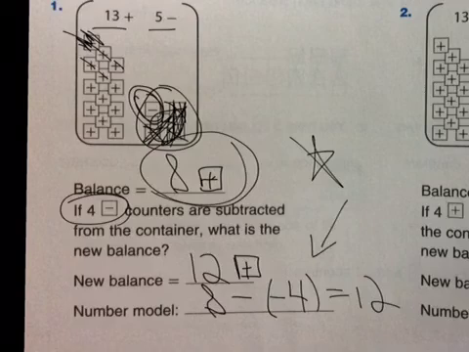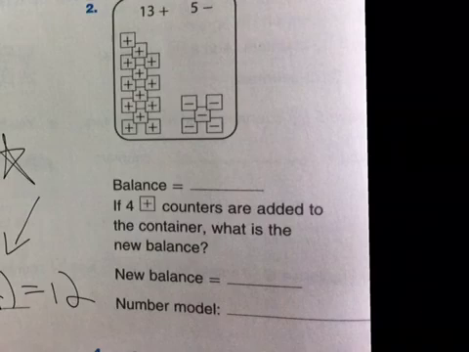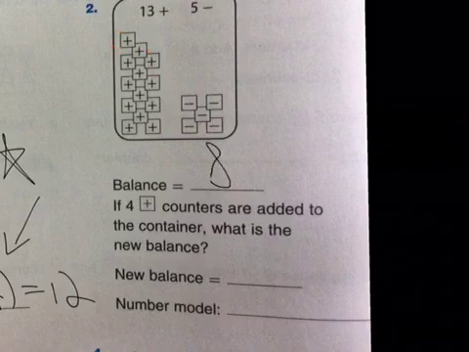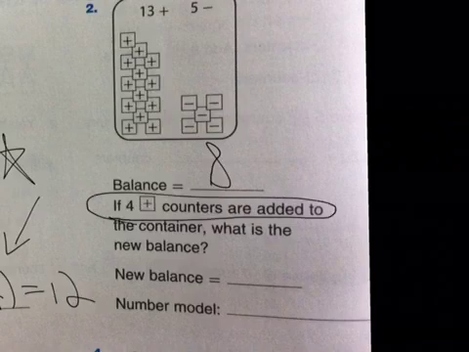Let's look at number 2. So for number 2, we are being given the same amount of positive and negatives, right? We have the same amount of positive and the same amount of negatives as number 1. And we understand if I take these 5 negatives away from these positive, I will have, again, a balance of 8. 8 positives, right? And now I'm being told if 4 positive counters are added, I'm going to add 4 positive counters to these 8 positive counters. So I'm going to just, instead of these negatives, I'm going to add 4 positives.